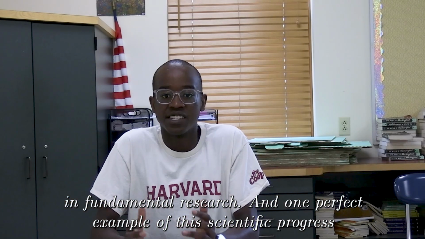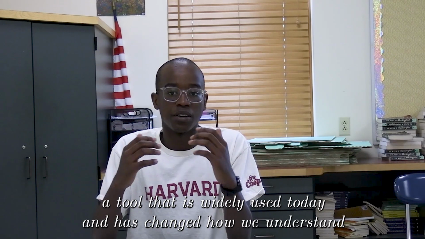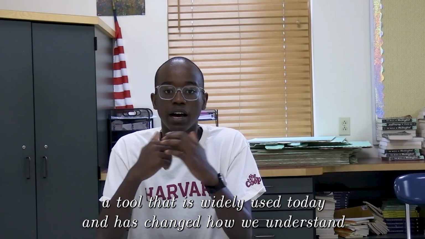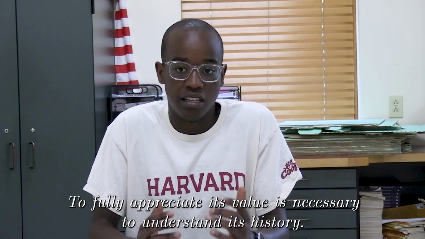And one perfect example of this scientific progress is the invention and development of the mass spectrometer, a tool that is widely used today and has changed how we understand atoms, molecules, and even matter itself. To fully appreciate its value, it is necessary to understand its history.